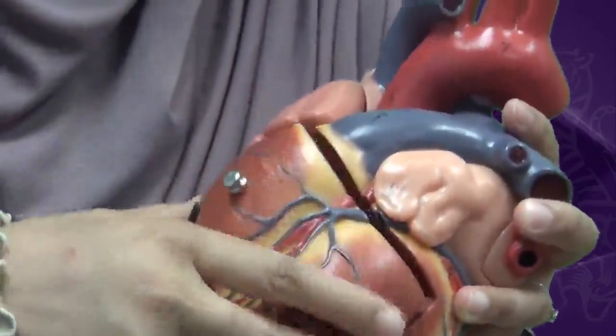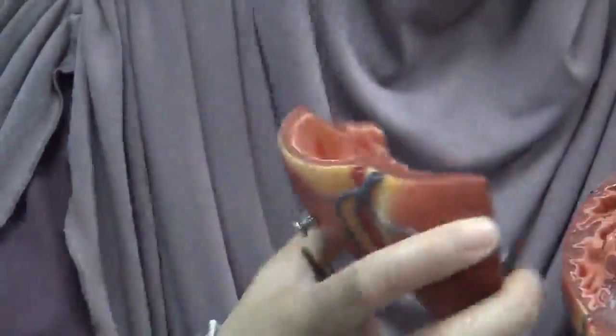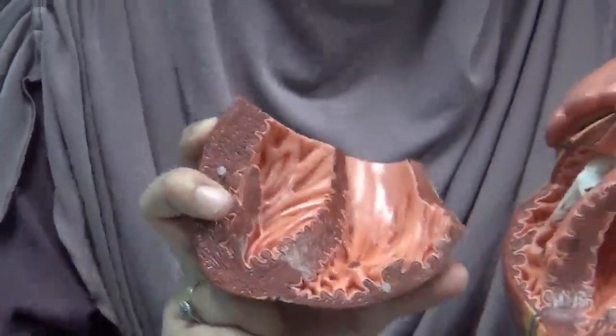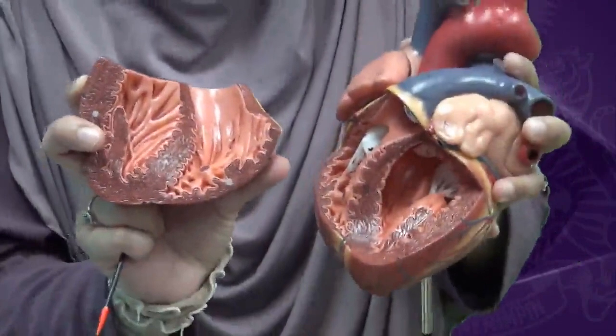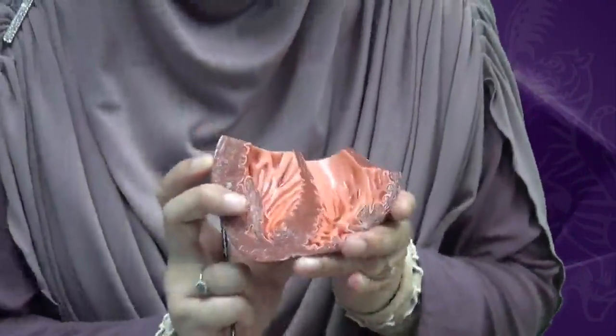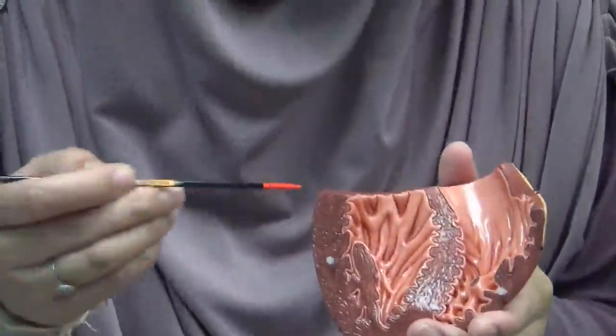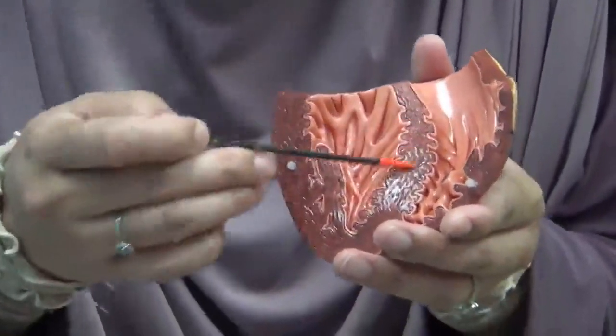When you open this one, now you can see the structure at the anterior wall of the right ventricle. I put this down first. How do you know which is which? When you put it like this, this is the right ventricle, and you look that the wall here is thicker.